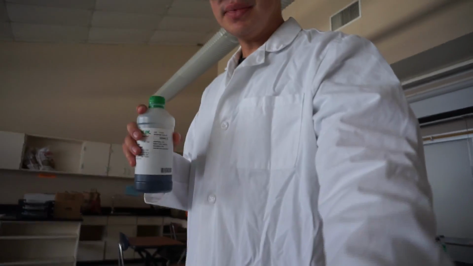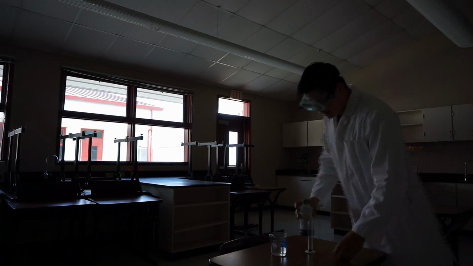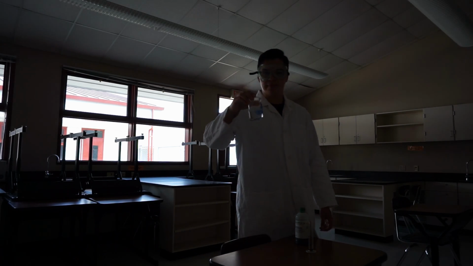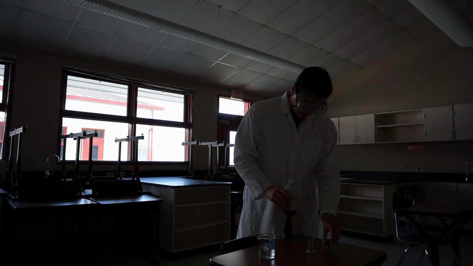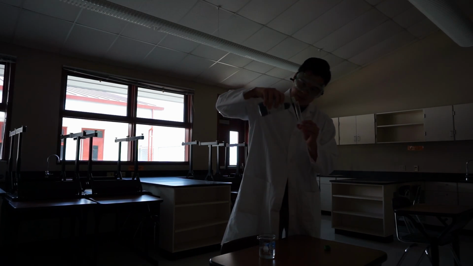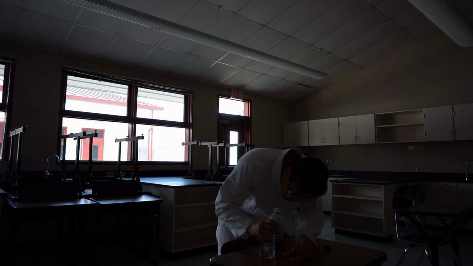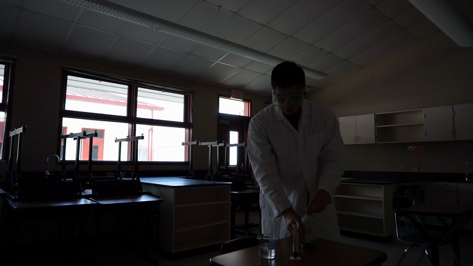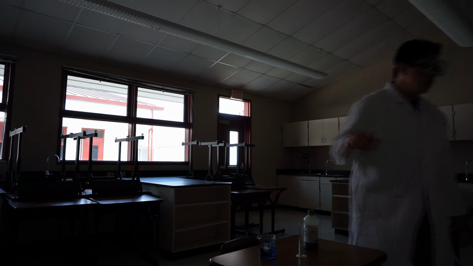We're going to use this bromothymol blue and put it in here. I want you to see what I'm doing. I put about 100 milliliters of water in here, and I'm going to put about 4 or 5 milliliters of bromothymol blue. So, that's about 5 milliliters of bromothymol blue. I'm going to mix it with my water and stir it.